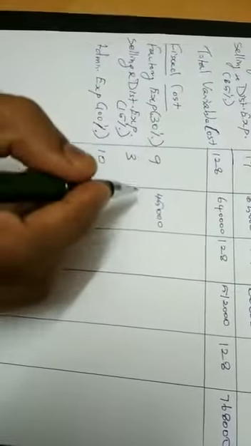Based on this, I am going to put here rupees 9, 3 and 10. For the fixed expense, I multiply 9 by 5,000, 3 into 5,000 and 10 into 5,000. So these are all the expenses.